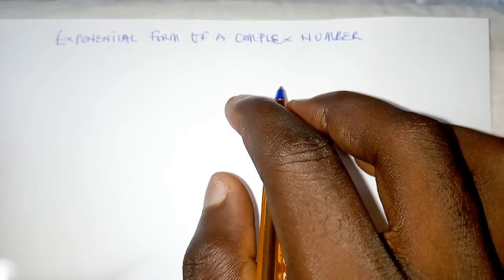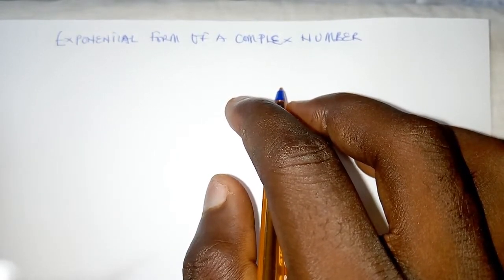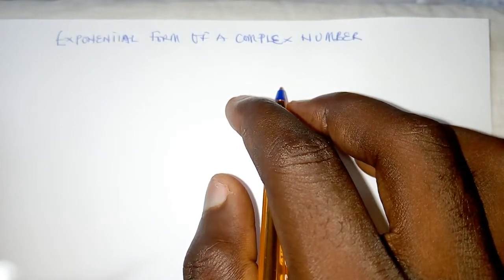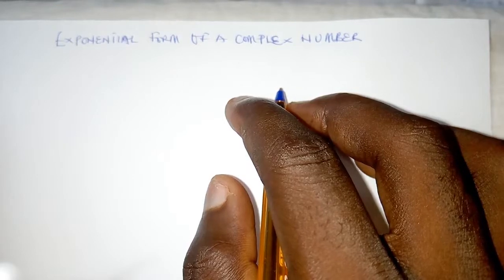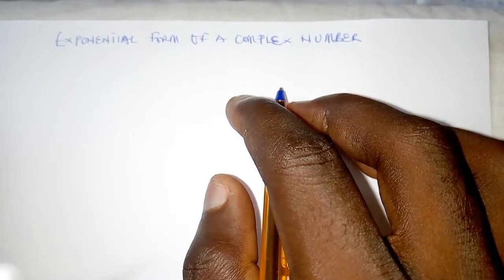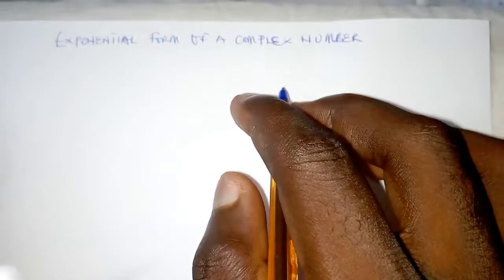Today we're going to have a look at something very important about exponential form. I've already made a video about this particular topic. If you haven't watched it, the link is in the description down below. Just check it out and watch before watching this one. This is just an add up to what we've already discussed.